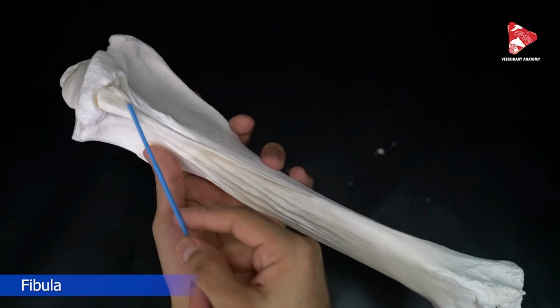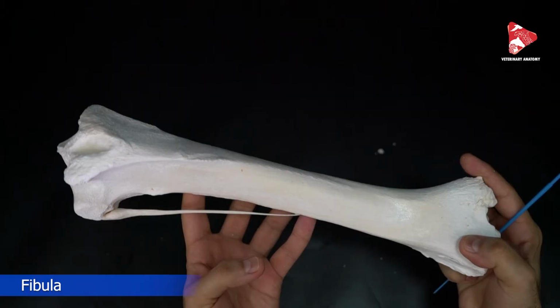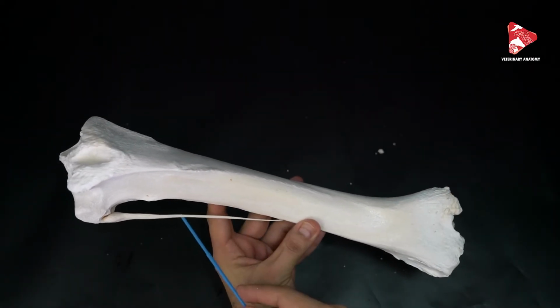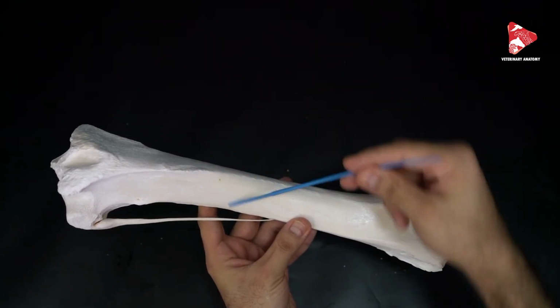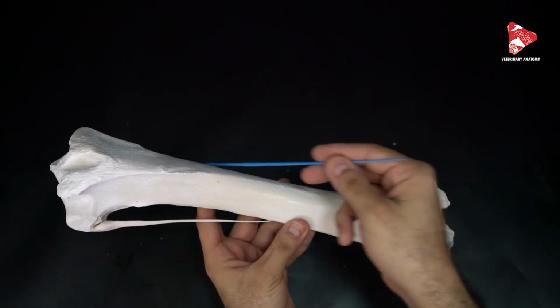So the fibula is located always laterally, so that means if you look at the cranial view here, and you can see both the tibia and the fibula, it's very easy to know which surface of the tibia is the lateral. This is the lateral because the fibula is located laterally, while the other one is the medial surface.